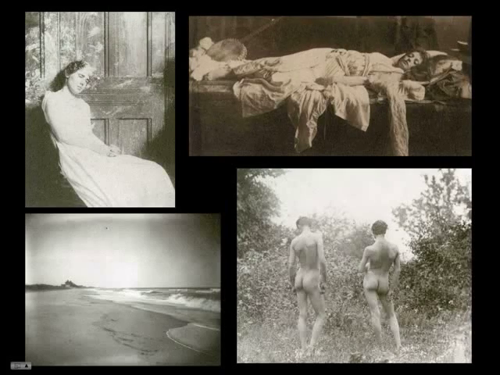It gets there, so you're suggesting that while the landscapes and the nudes have certain factors in common, there are actually procedural distinctions between those two categories as well. Yeah. Okay.